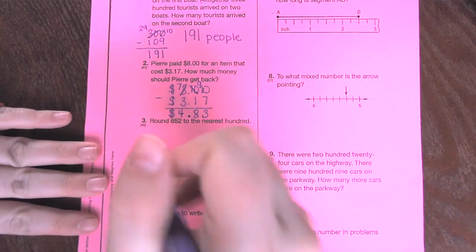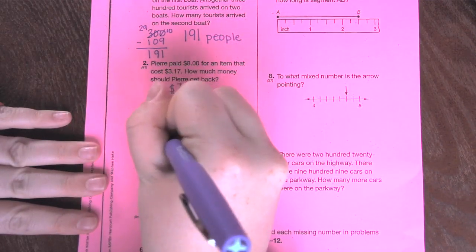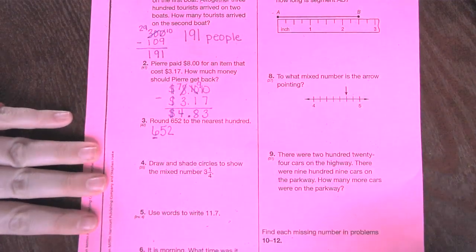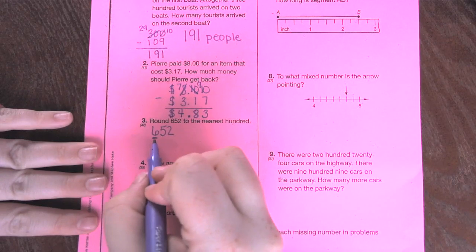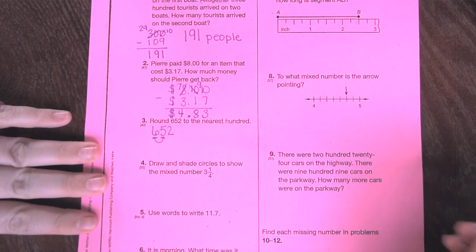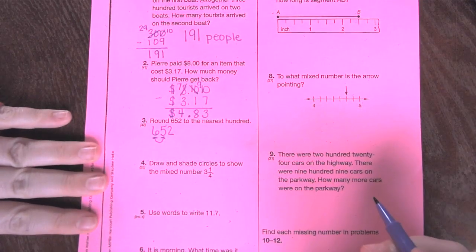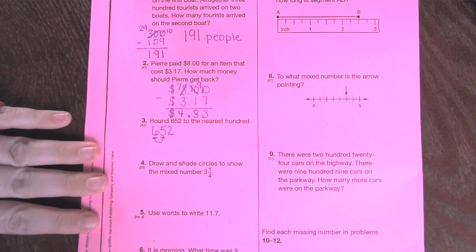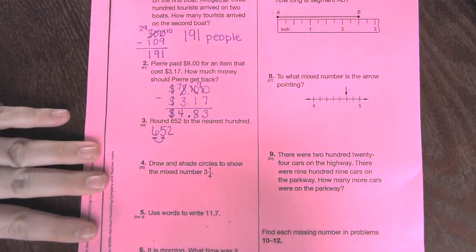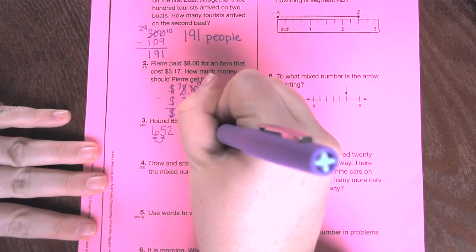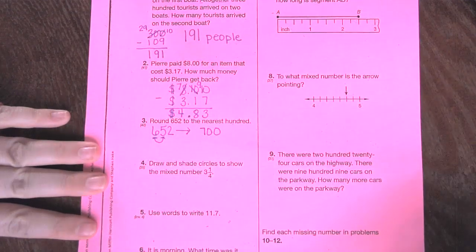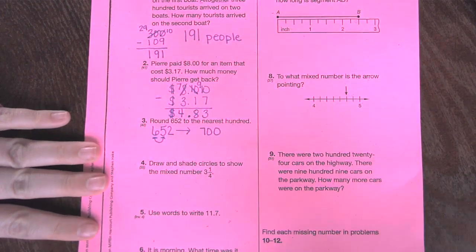Round 652 to the nearest hundred. When you're rounding, you underline the place that you are wanting to round to. Look at the next place value, the next lowest place value. And this is the number 5. Does 5 cause 6 to become a 7 or stay 6? And 5 is a larger number, so it becomes a 7, and all the other digits become a 0. 652 rounded to the nearest hundred is equal to 700.